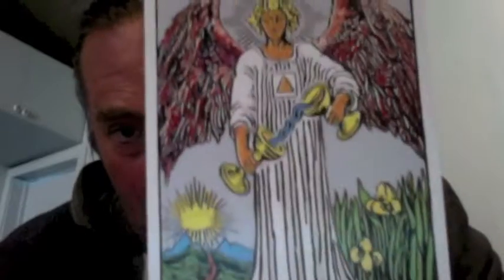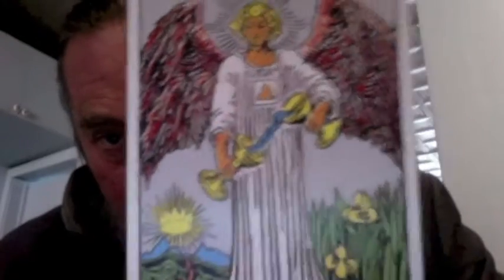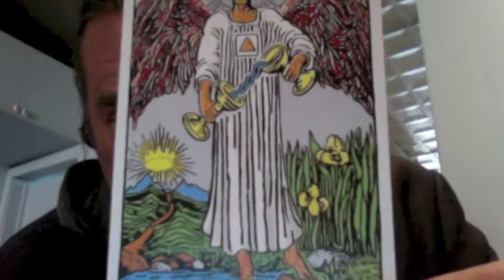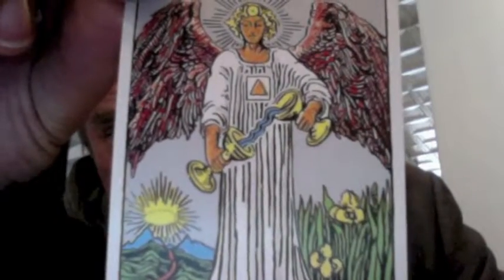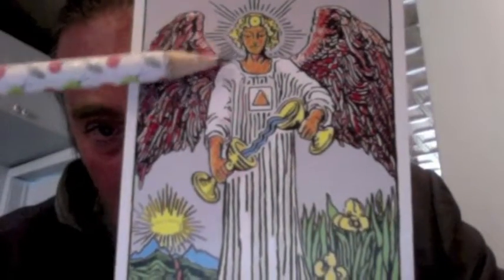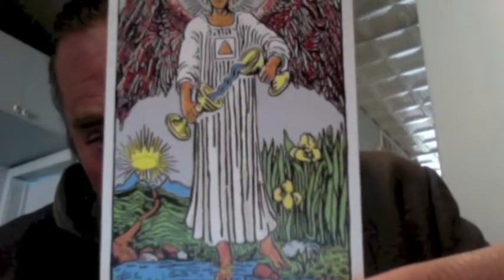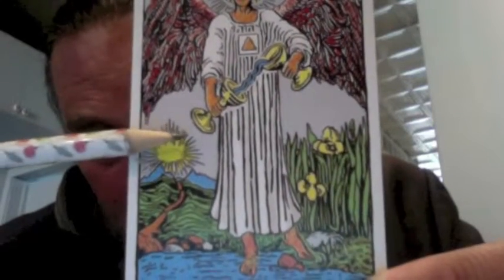We see a figure holding two cups, transferring a liquid. The image is of what's known as the Archangel Michael. The reason it is called temperance refers to the fact that the emotions are being controlled, tempered.